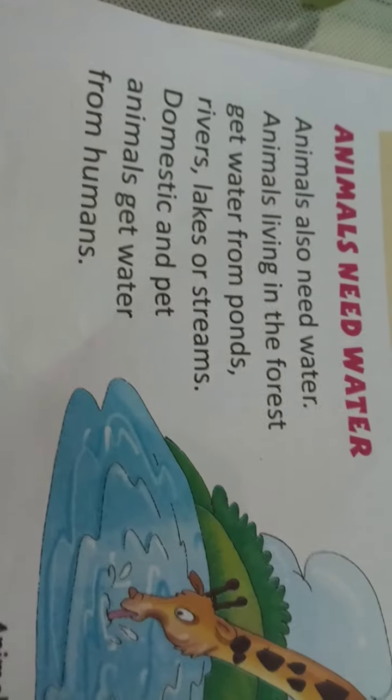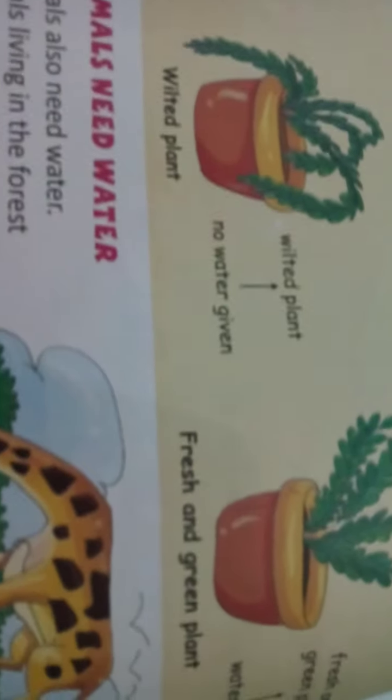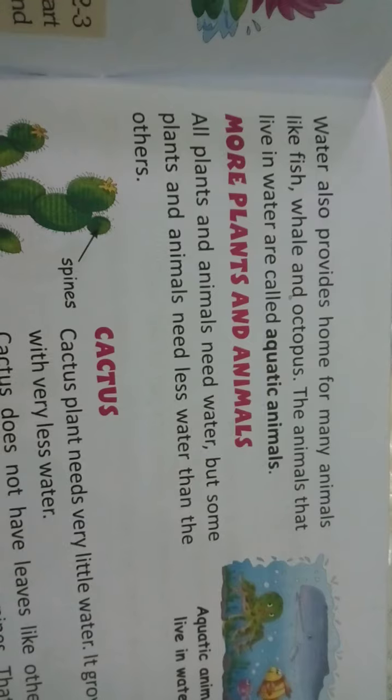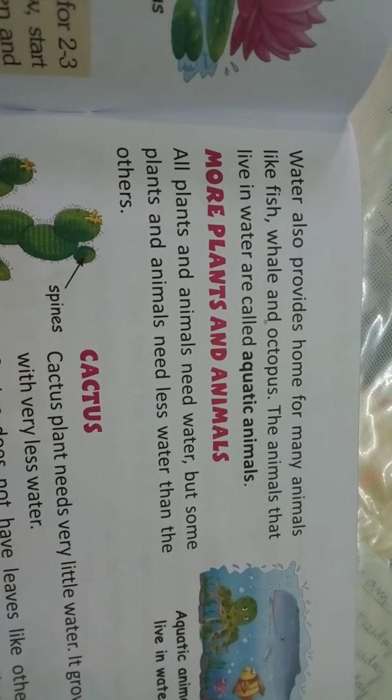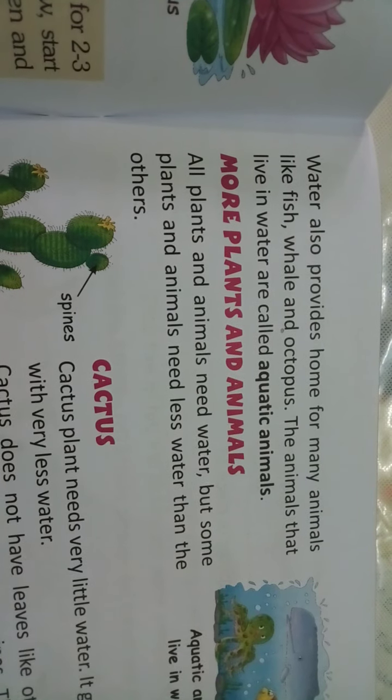They are living with human beings. Okay, so animals get water from humans. Which animals? Pets and domestic animals.